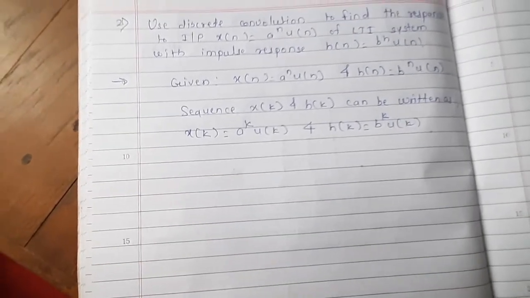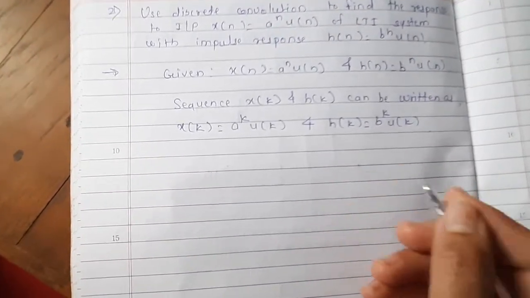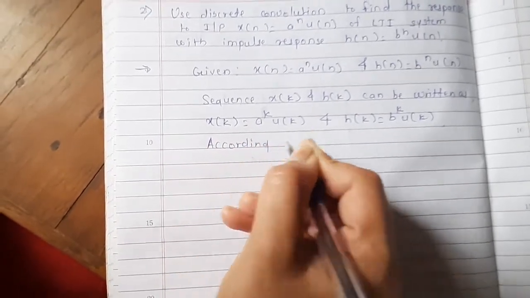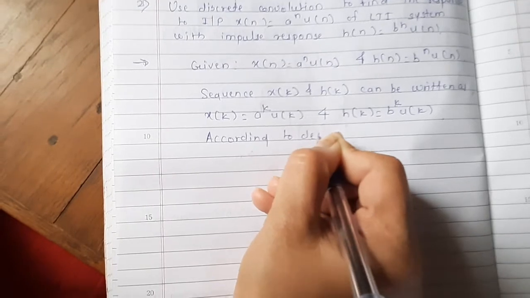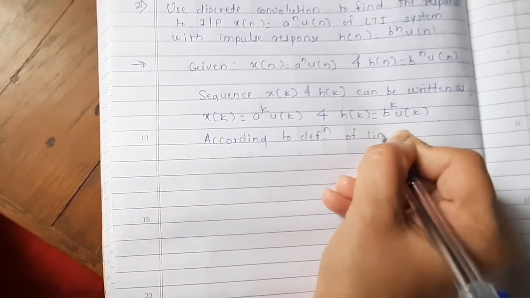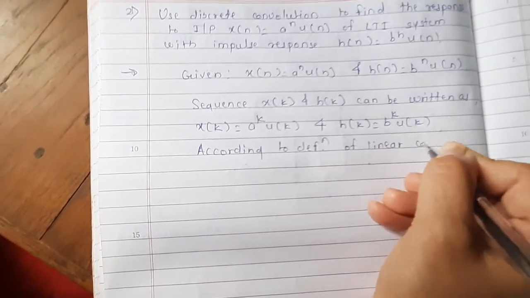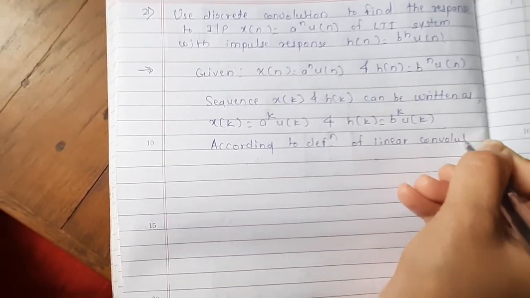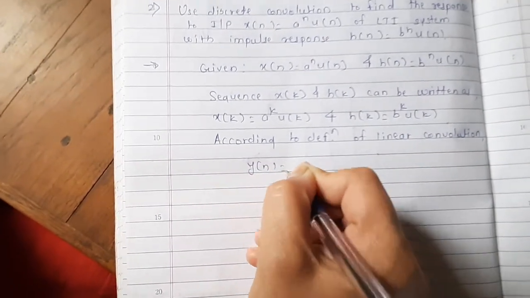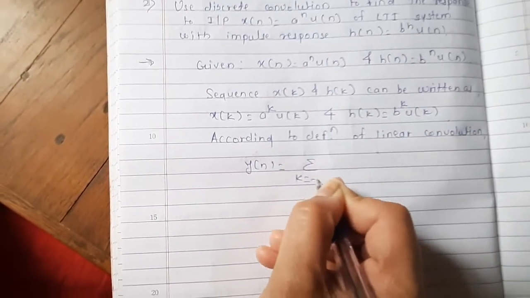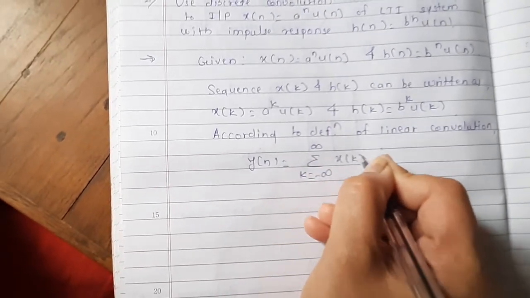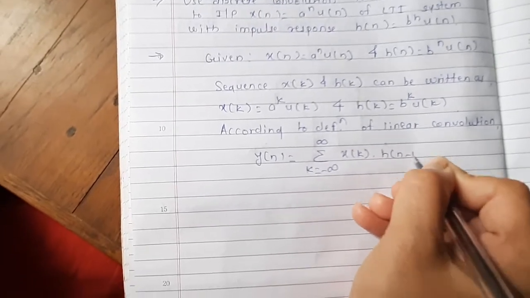Now we have the definition of linear convolution. So according to linear convolution, y of n is equal to summation k tends from minus infinity to infinity x of k into h of n minus k.